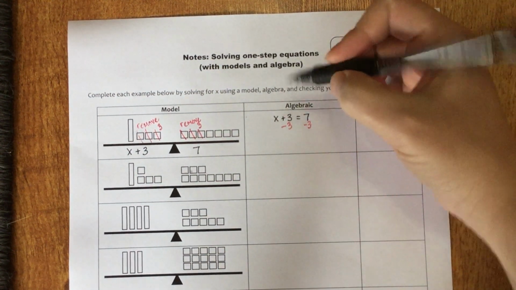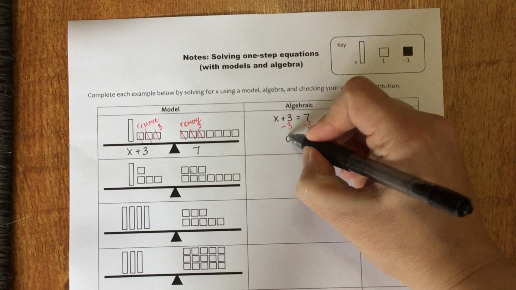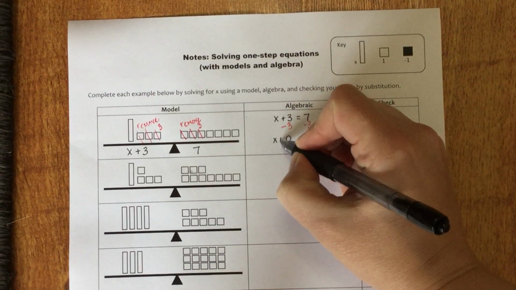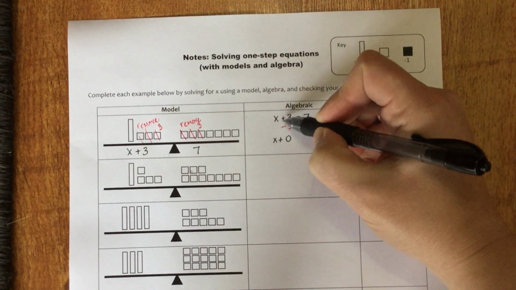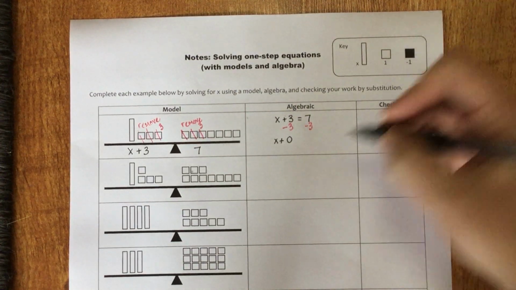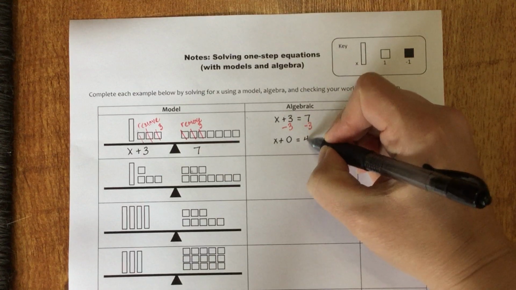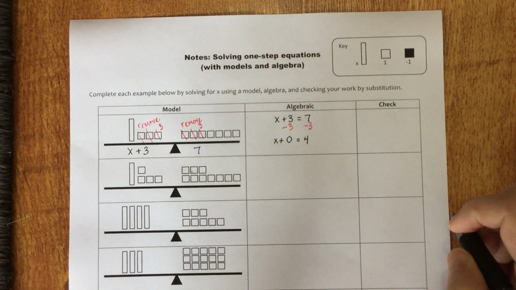From here, if I have plus 3 and minus 3, that would cancel out and make 0. And I'm going to bring down the variable and the plus sign as though I'm performing order of operations. 7 minus 3 would make 4.